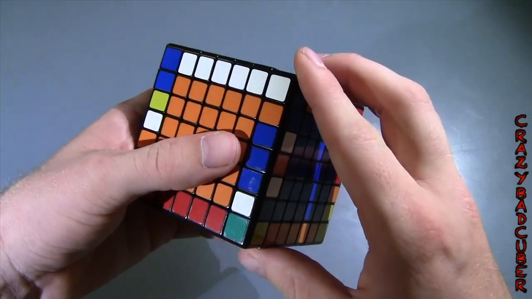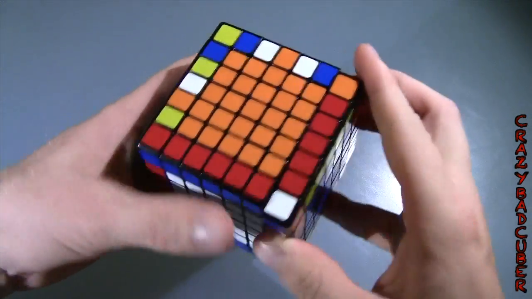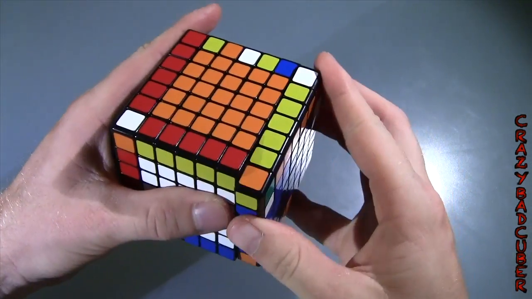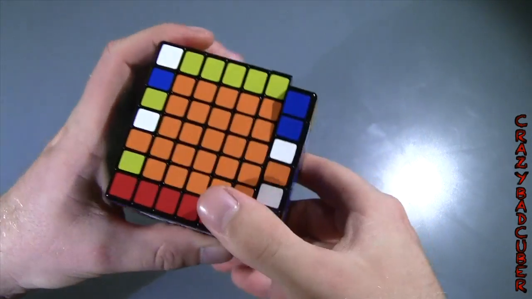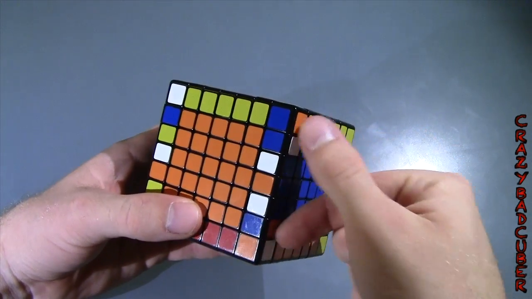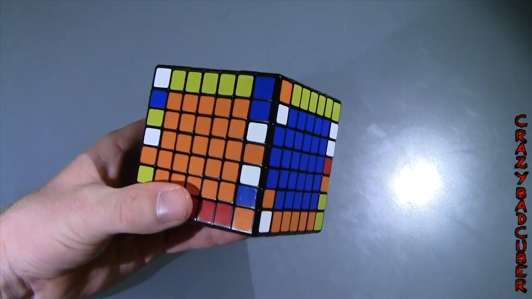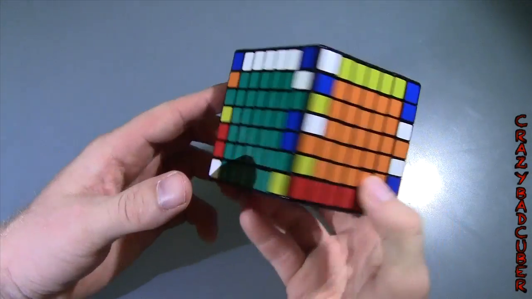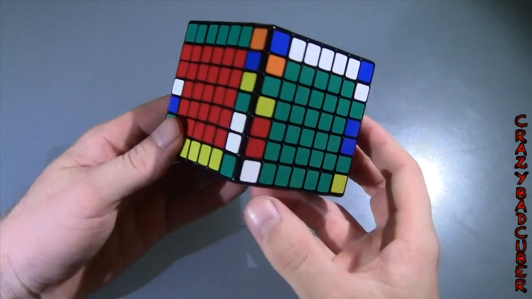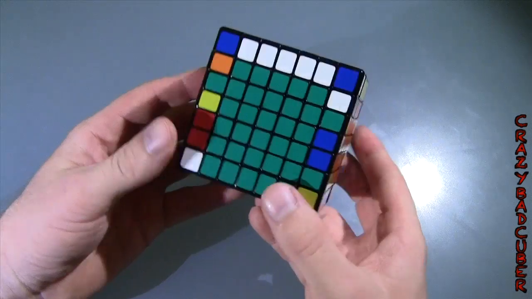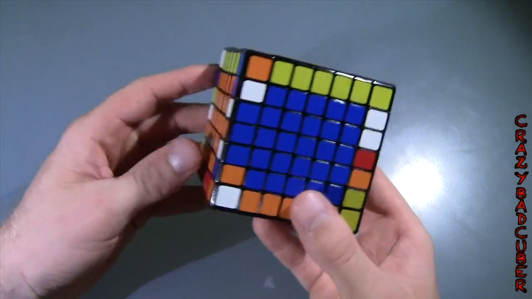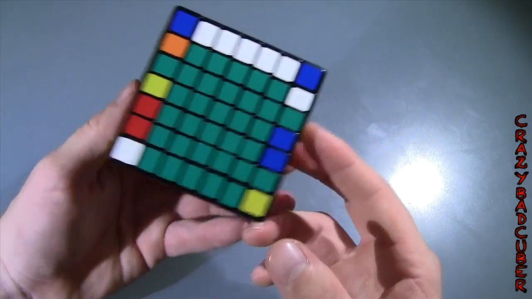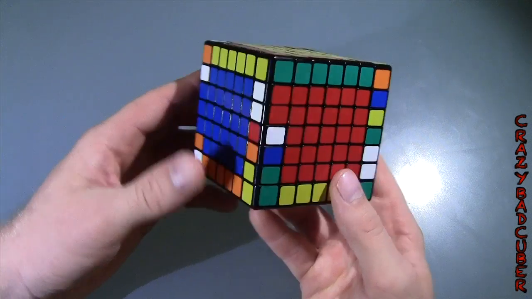And the algorithm goes R, U, R prime, F, R prime, F prime, R. And that just flips it over. So basically what I'm going to do is go through and look at all the edges and see what needs to be done. I see a really nice case already. So I see one really quick that I want to do.